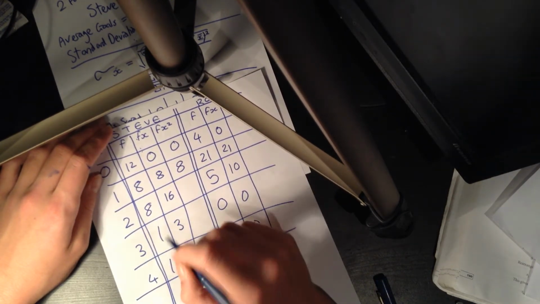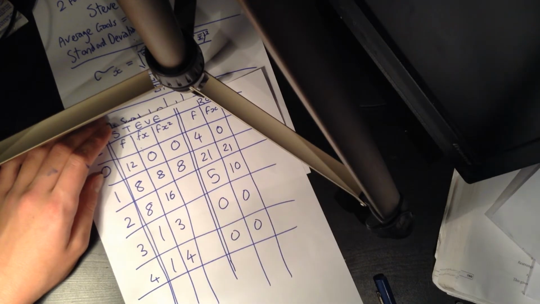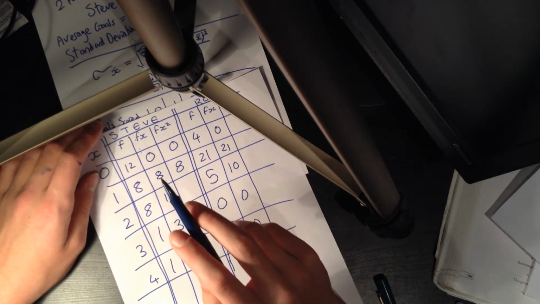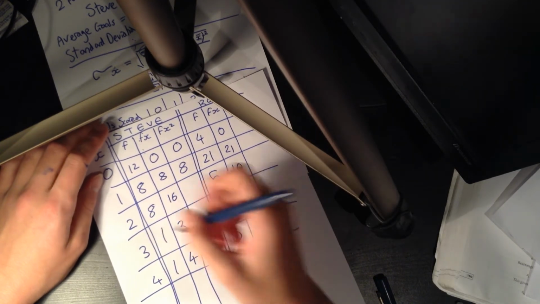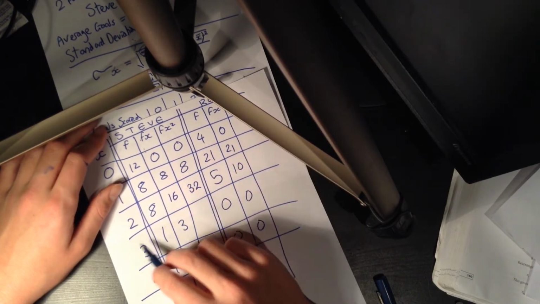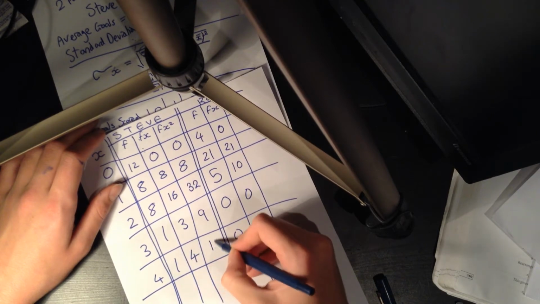2 squared is 4, times 8 is 32, 3 squared is 9, times 1 is 9, 4 squared is 16, times 1 is 16.